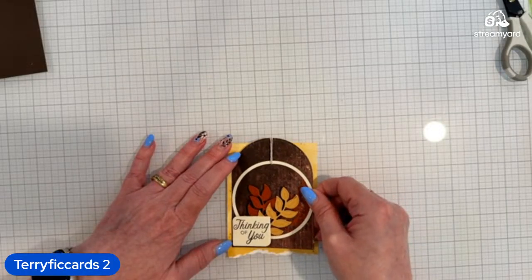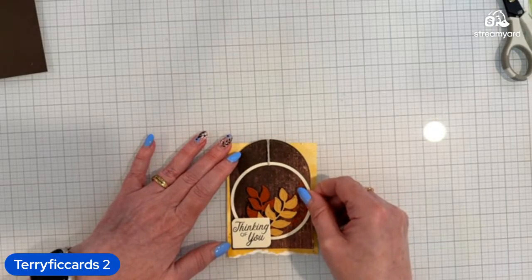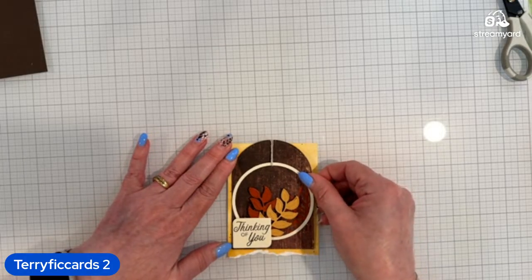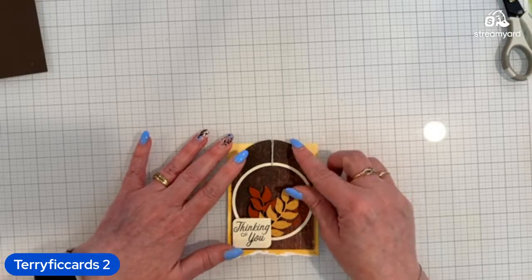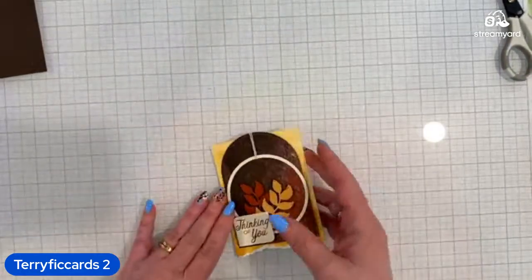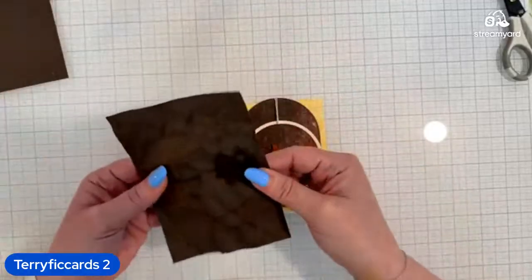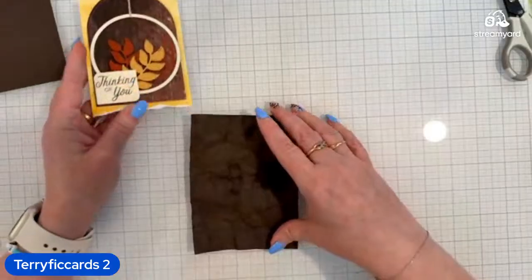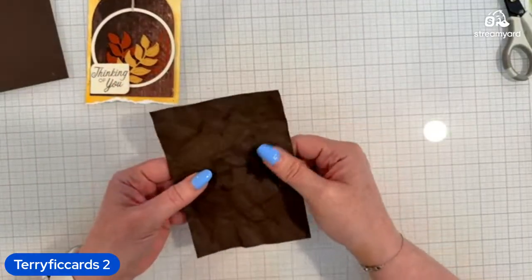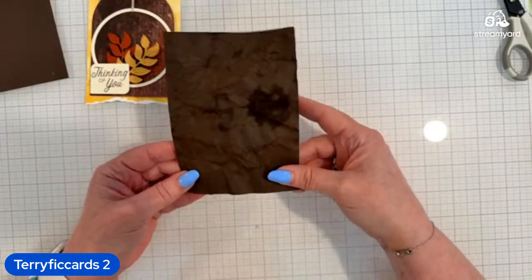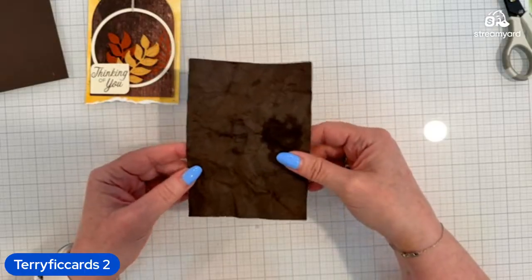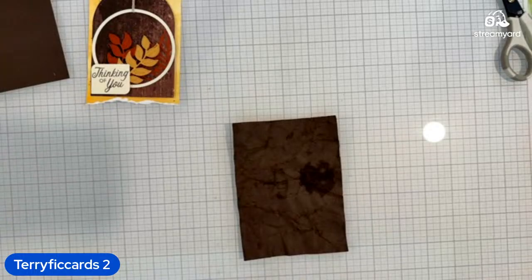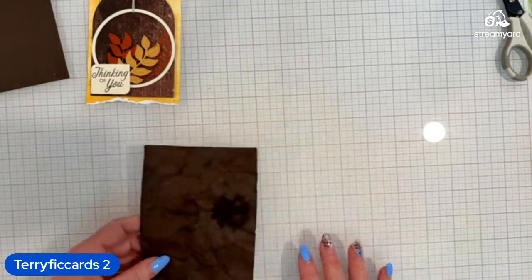So I'm going to move it up a little bit so I can see that tear. There we go. Okay. Now let's bring this back in. And it is still a little bit wet. So you know what? I am actually going to step away just for a second and hit that with the heat tool.